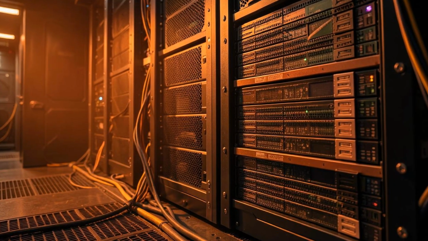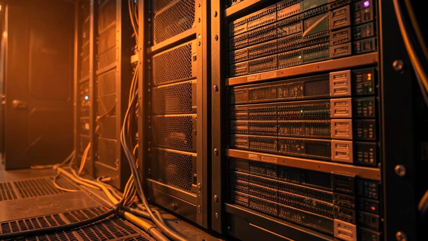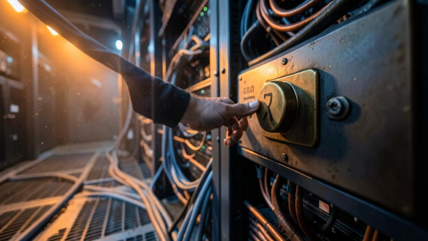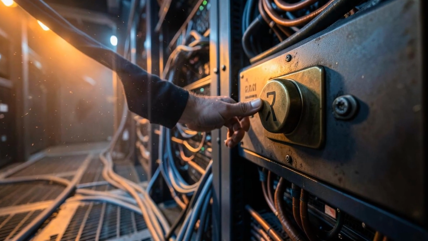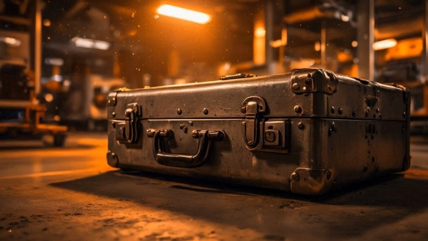You have probably asked a developer or a systems engineer this question before. How much RAM does this program use? It seems like a simple query. It asks for a number. But the answer is almost never a single number.